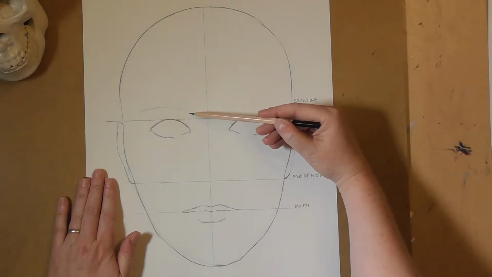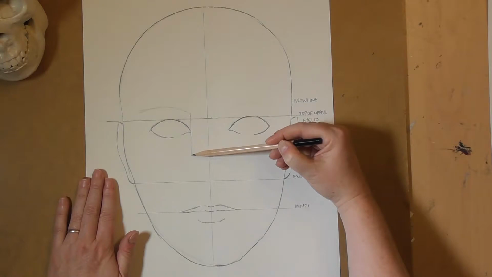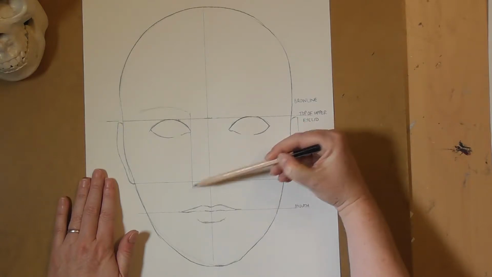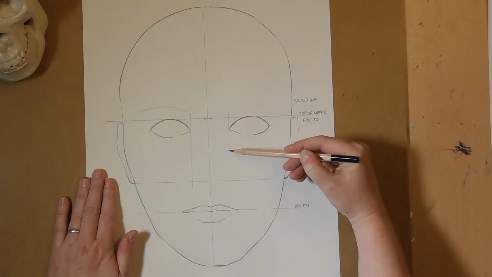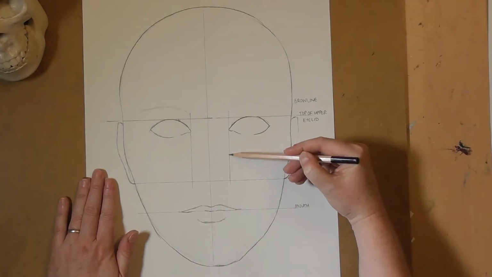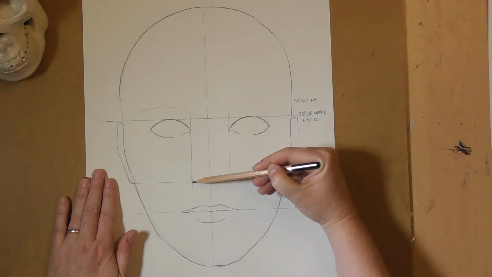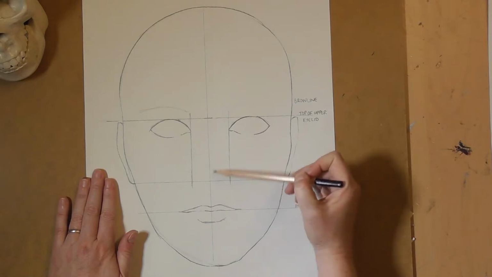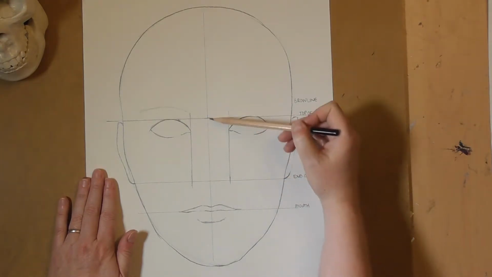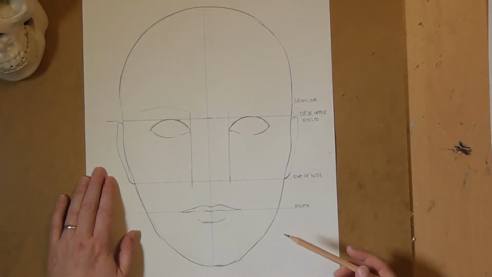So it often confuses people. What you'll find, again, if you look in a mirror, is that the edges of your nose, the edges that meet the cheek, the edges of the nostril, usually are in line with the tear duct part of the eye. So basically this area here is where our nose is going to have to sit in the drawing to make sense within the context of the face.